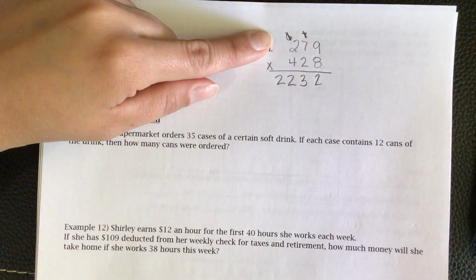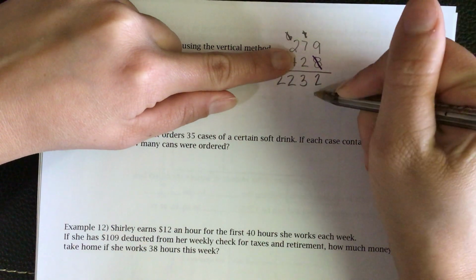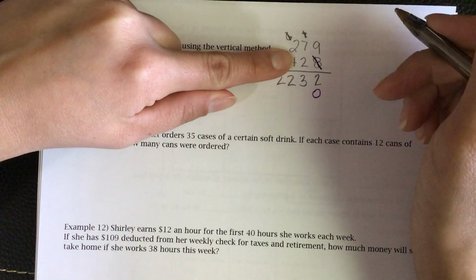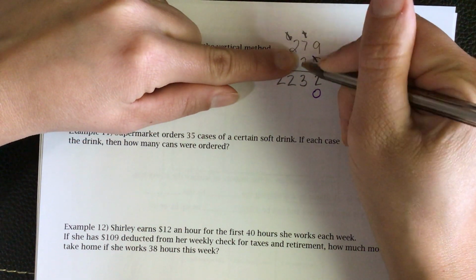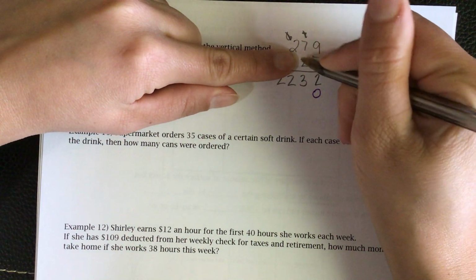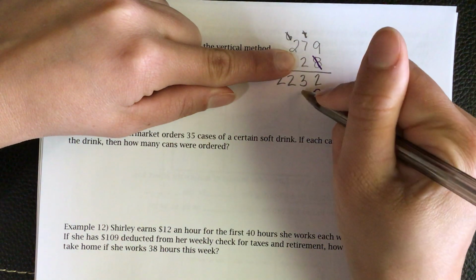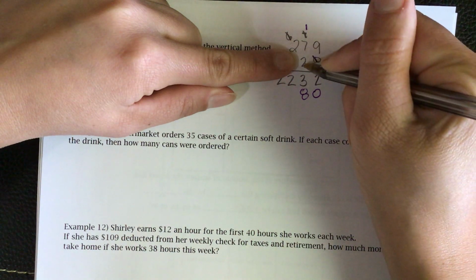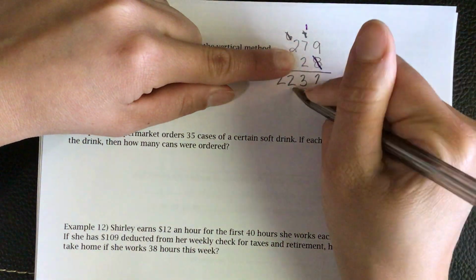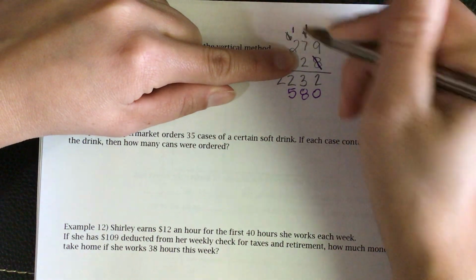Now I'm going to focus in on the next set. The next set is the 2. So we've finished with the 8, so I'm going to add a 0 for a place marker. And I'm going to start with the 2 and do the same multiplication from the 9, the 7, and then the other 2. So 2 times 9 is 18, carry the 1. 7 times 2 is 14 plus 1 is 15. And 2 times 2 is 4 plus 1 is 5.